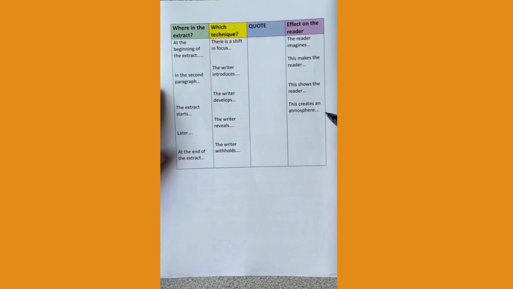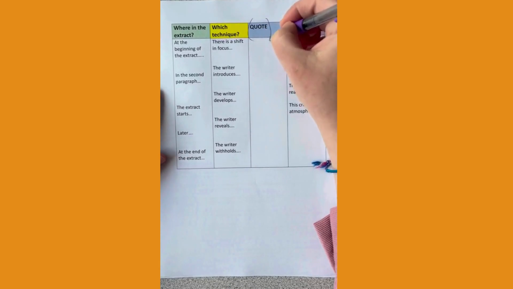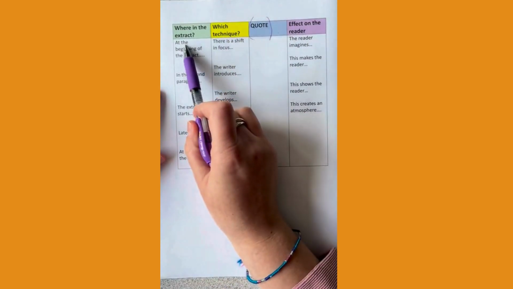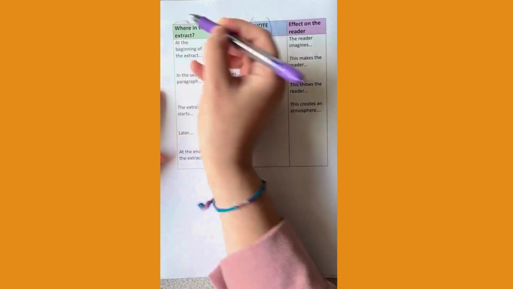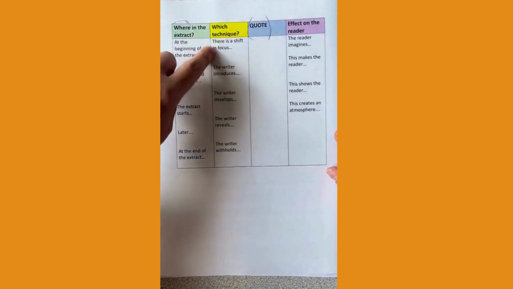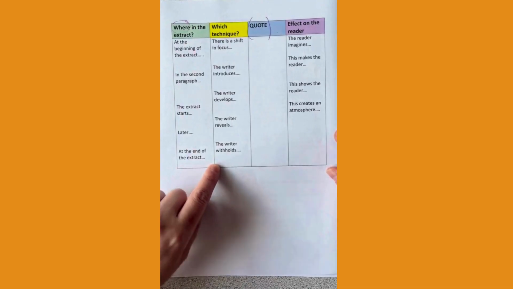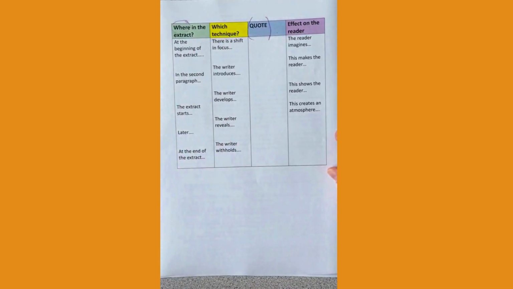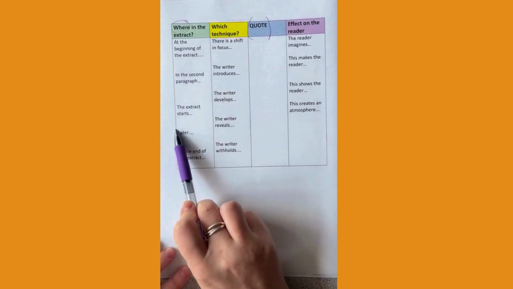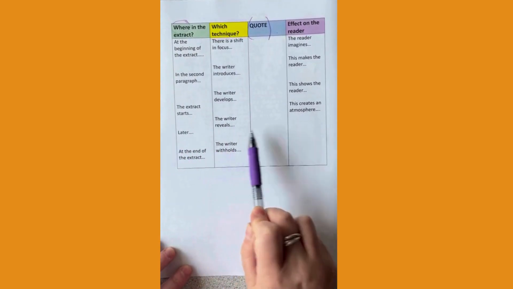So the three main things, if the quote is additional, so we won't count that one. We are going to use quotes, but the three main things are the important things. We always look at where. So we have to start each paragraph by explaining to the examiner where in the extract we found what we're going to talk about. Then we talk about the technique. We have a quote if it's appropriate, and then we talk about the effect. So we need to make sure that each paragraph has these three things in.